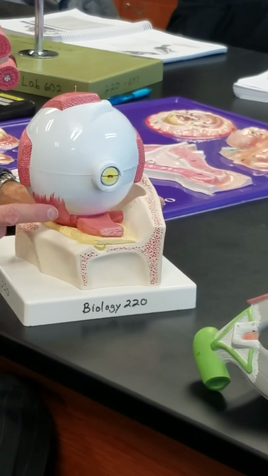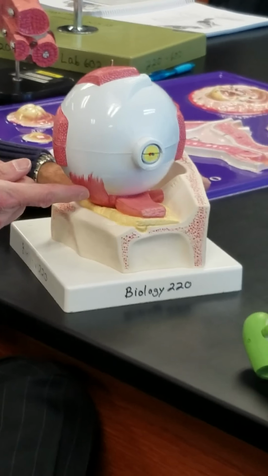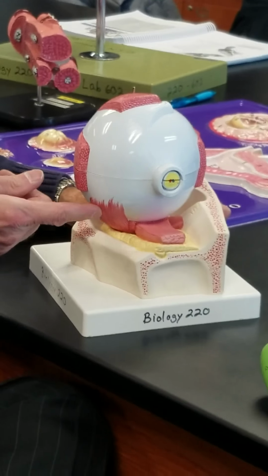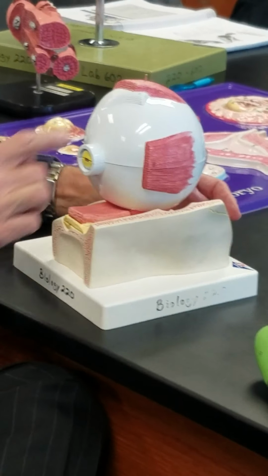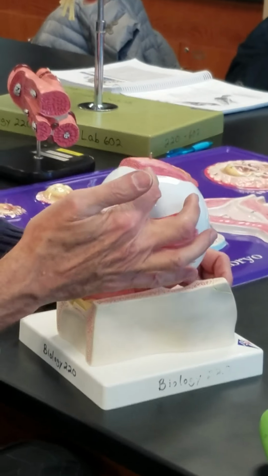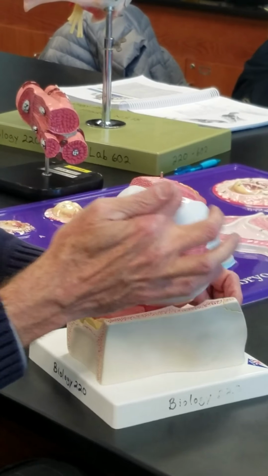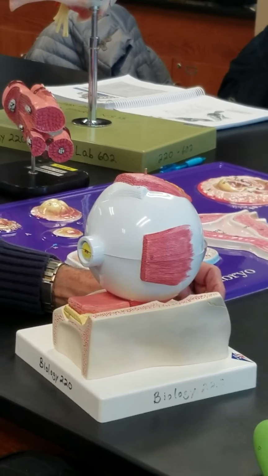And there we've got the inferior oblique muscle. So the one that's missing is the superior oblique, and that joins to a tendon right there from a muscle tendon junction. So the superior oblique will be here, joined to that tendon.